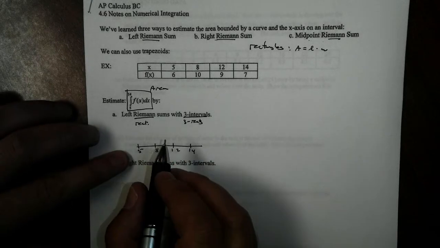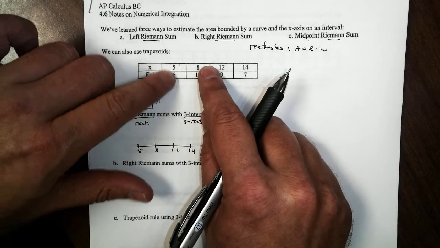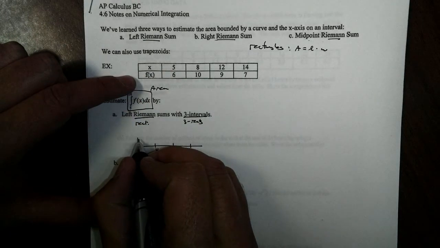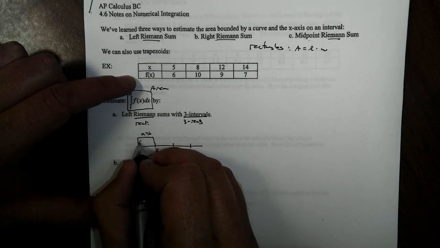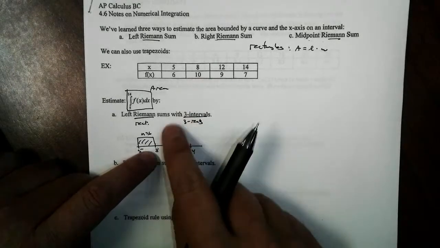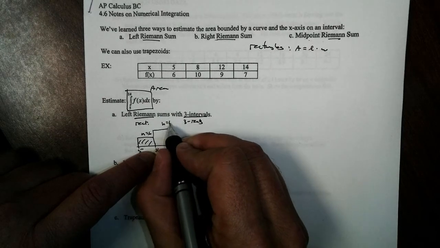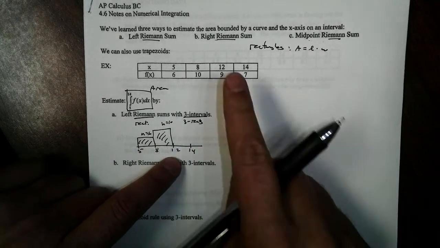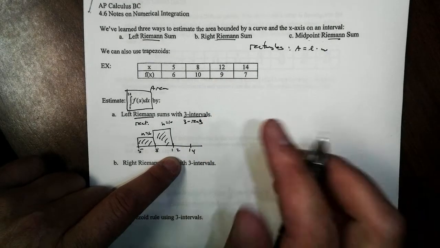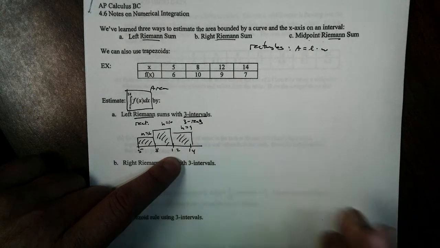So for the first rectangle, we want to use a left Riemann sum. Between 5 and 8, on the left is 5, its height is going to be 6. Between 8 and 12, 8 is on the left, so that's going to give me a height of 10. And then between 12 and 14, since 12 is on the left, we're going to use a height of 9. So remember, draw your rectangles. You get a point for that. I give you a point for that.